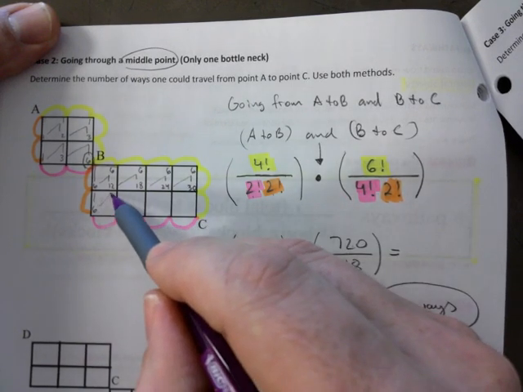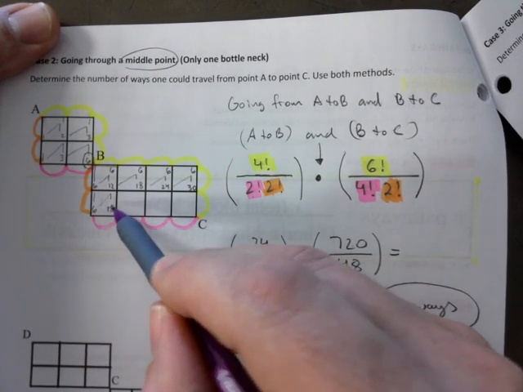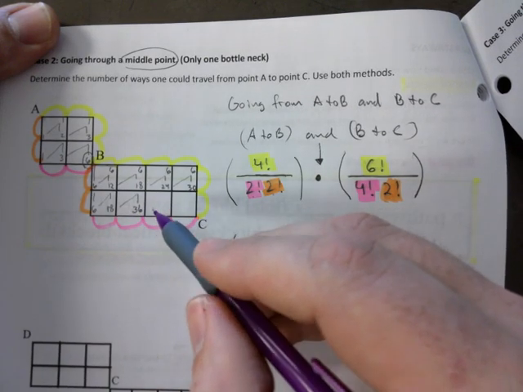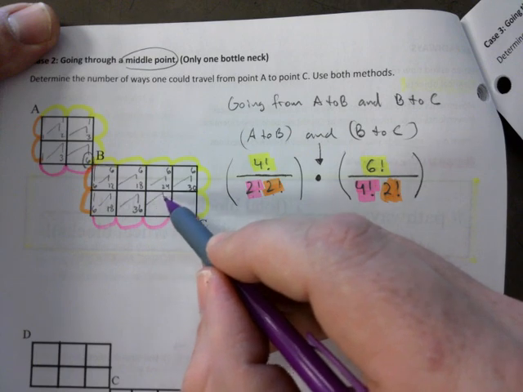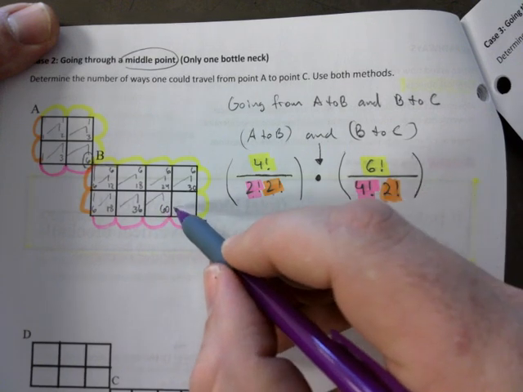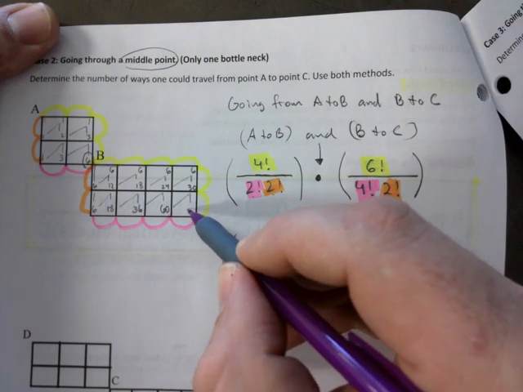Keep going. 12 and 6 is 18. 18 and 18, 36. 36 and 24, 60. And 60 and 30, that's 90.